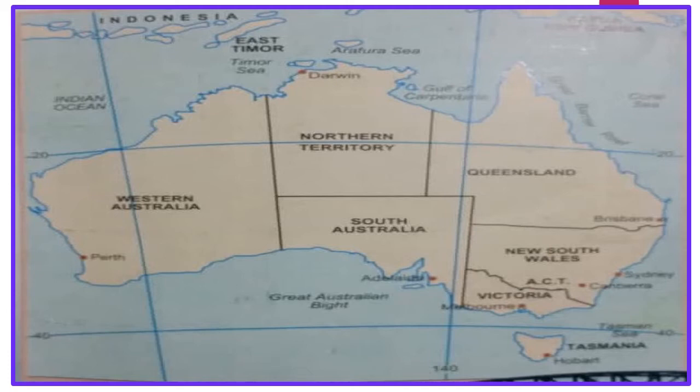Now students, let's move on and discuss the location of Sydney on the map of Australia. Here on your screens, you can see the map of Australia, and on this map, Sydney is located to the southeast.